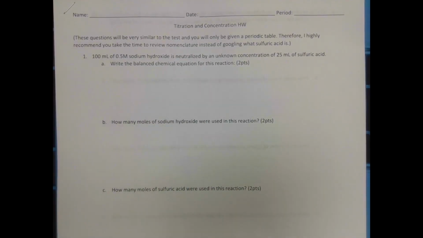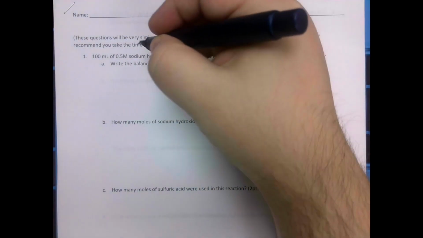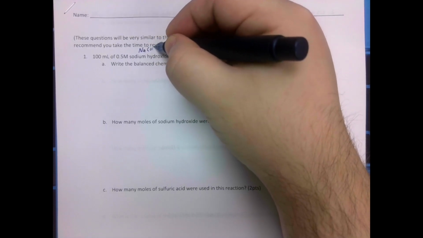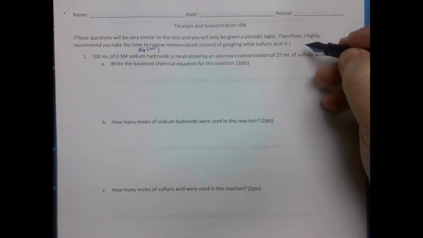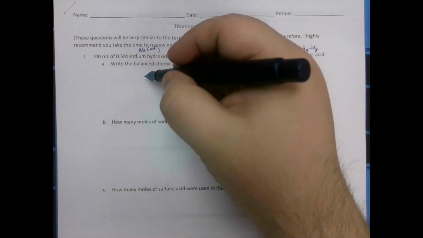But let's go ahead and solve this. So, sodium hydroxide, that is NaOH. And you don't need the parentheses. Sulfuric acid, that is H2SO4. So what is the balanced equation?